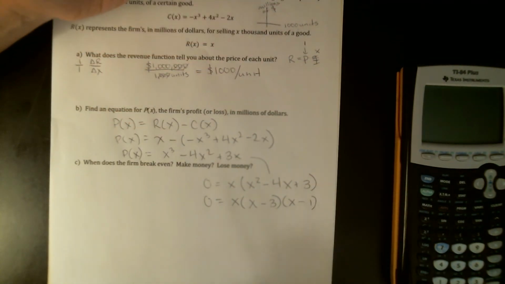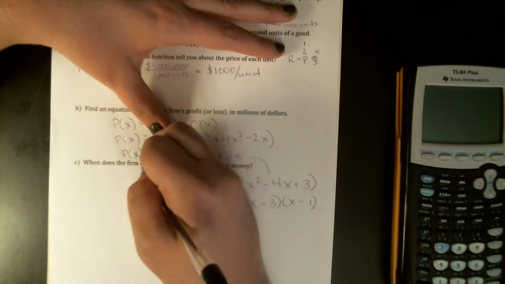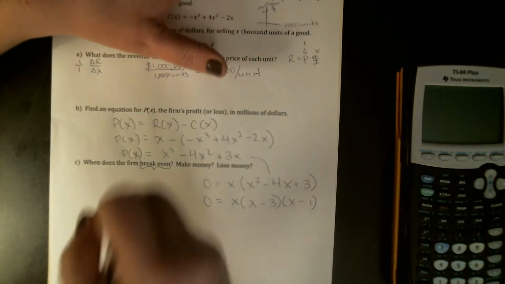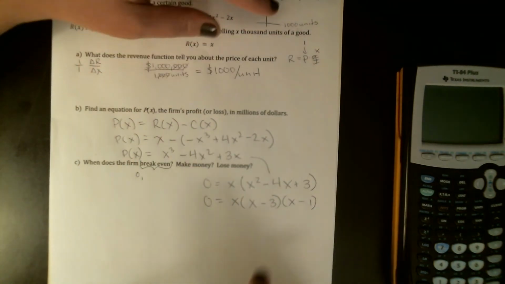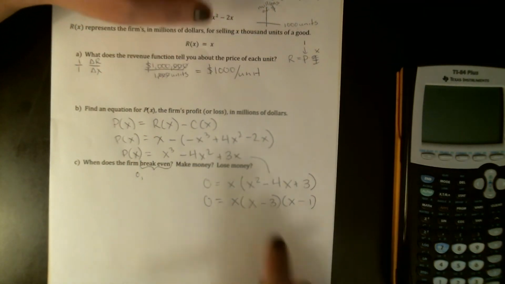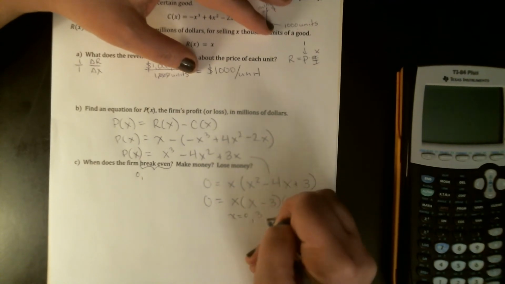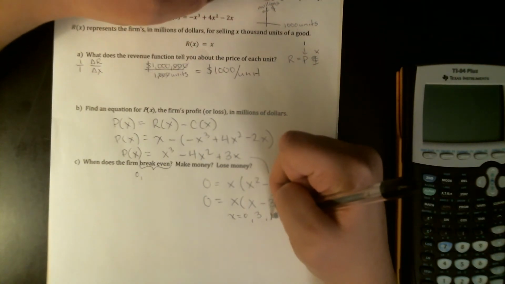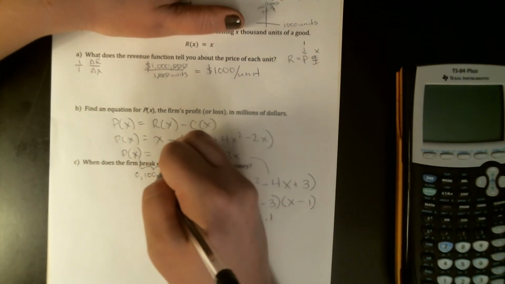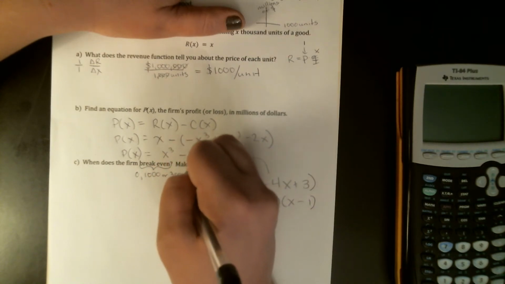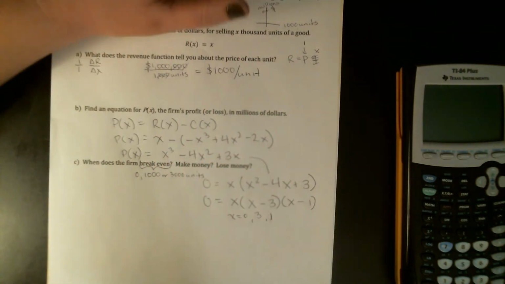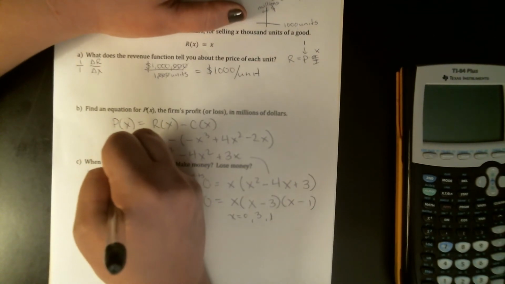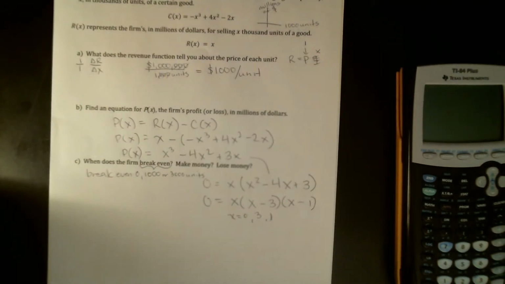Okay, so without graphing, I can tell from this that they break even if x equals 0, 3, or 1. Okay, so I'll even list them in order. But remember your units, the 1 doesn't mean 1 unit. It means 1,000 units. So if they make 0, 1,000, or 3,000 units, they will break even. Okay, so the make money, lose money, there are other ways to figure this out, but I think the graph will do that for us really quick and easily.